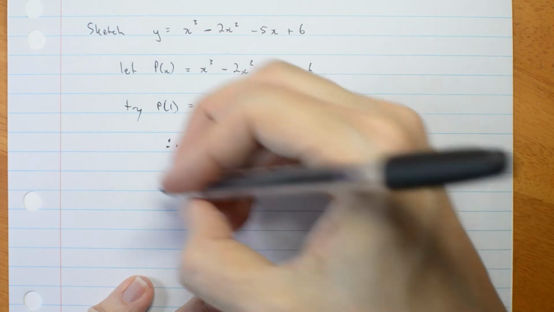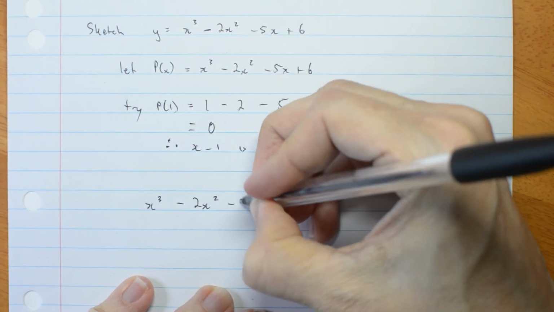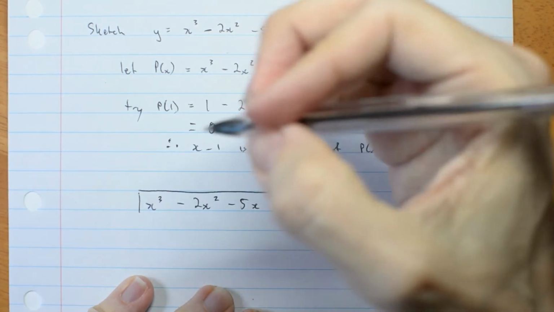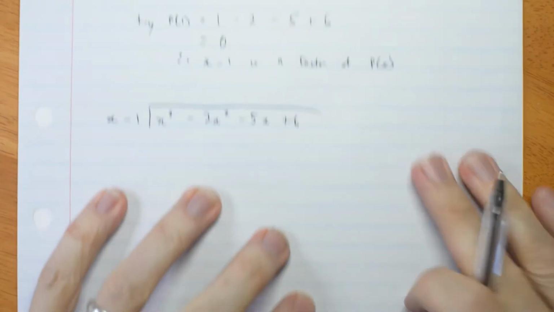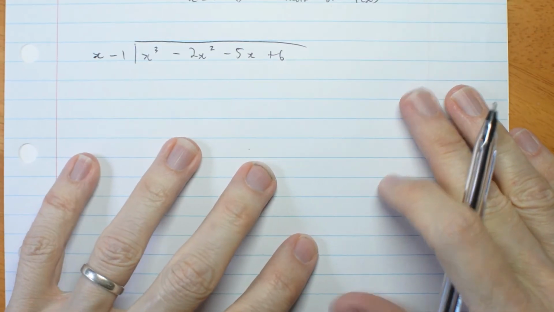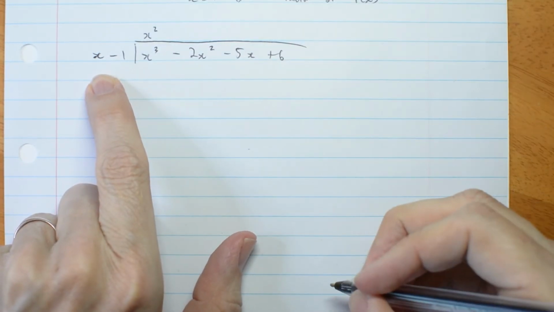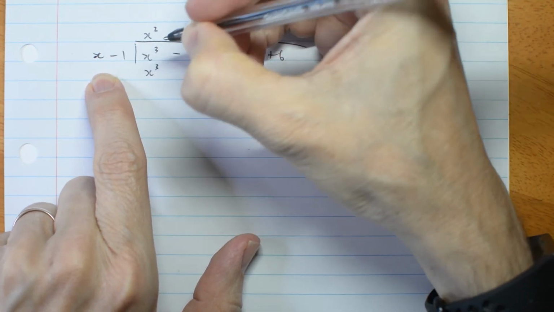So let's divide it. X cubed minus 2x squared minus 5x plus 6 divided by x minus 1. X goes into x cubed, x squared times. X times x squared is x cubed.